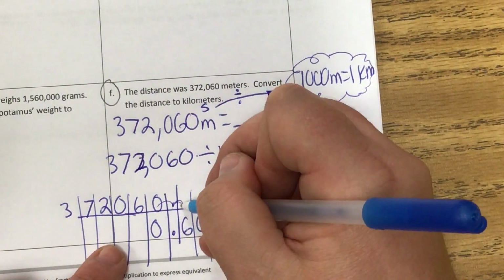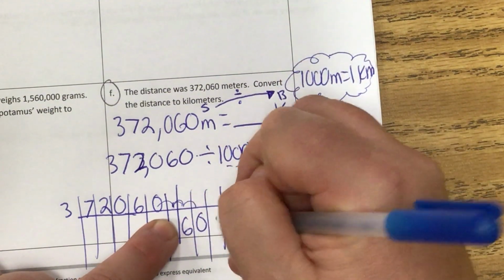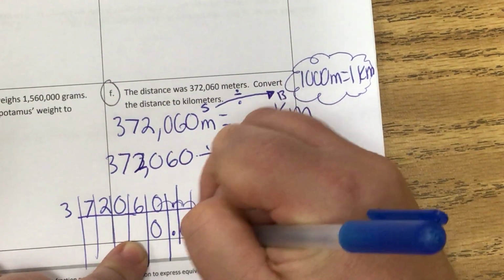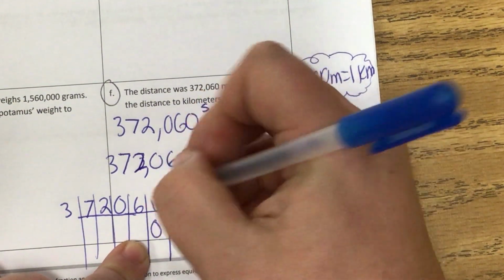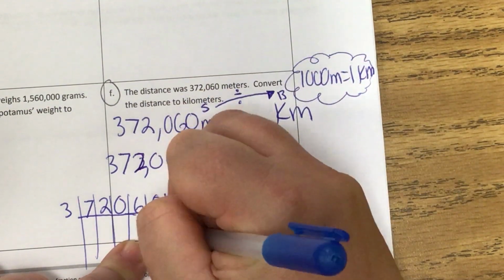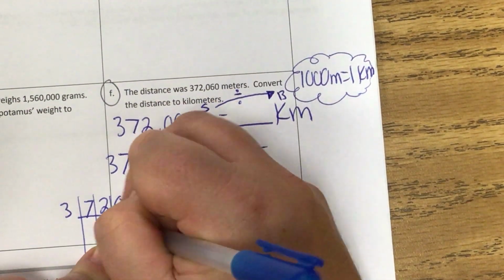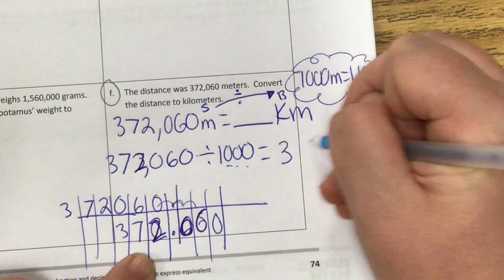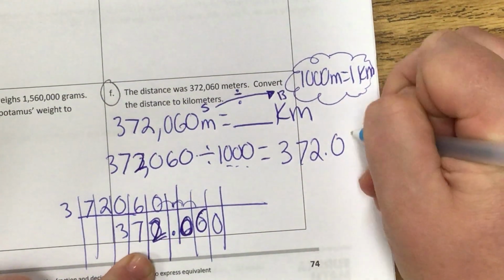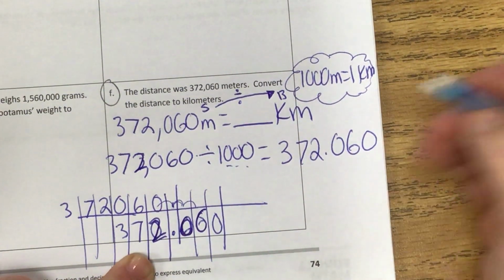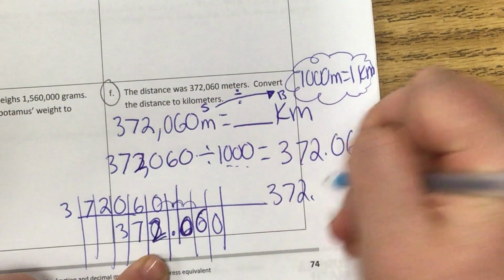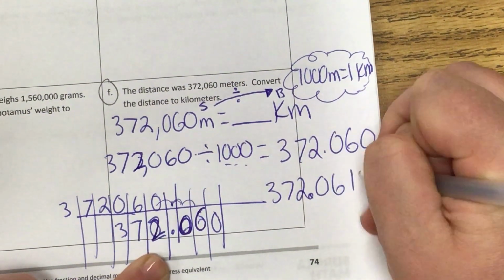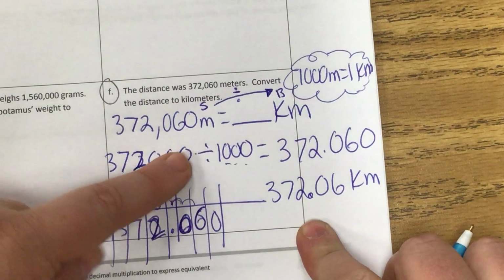Oops, I counted the decimal place. Let's retry. So our answer is 372.060, and that 0 is superfluous. So it's 372.06 kilometers, which makes sense because we're going from meters to kilometers.